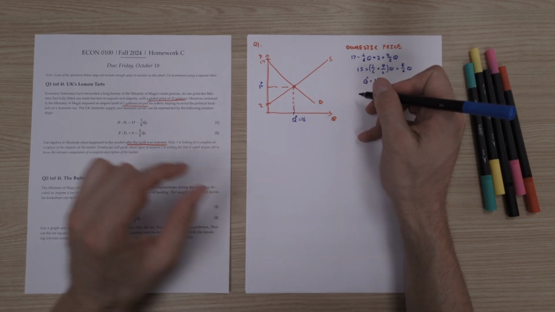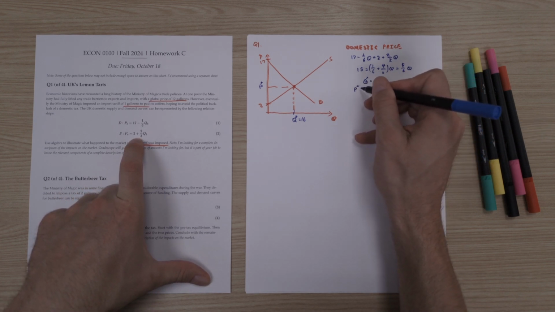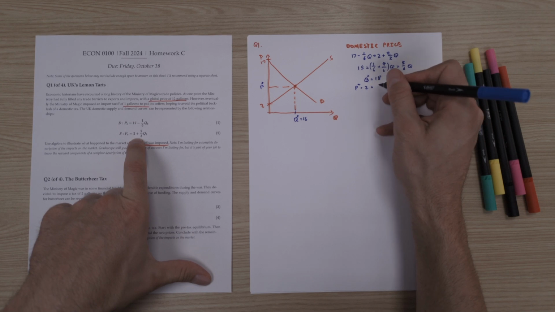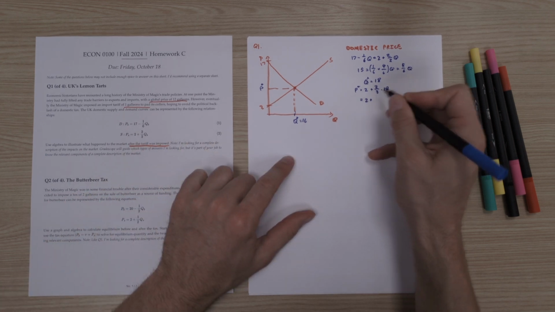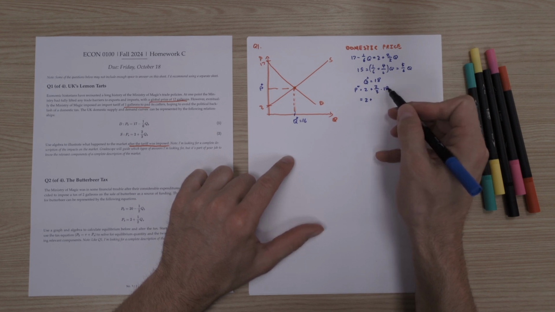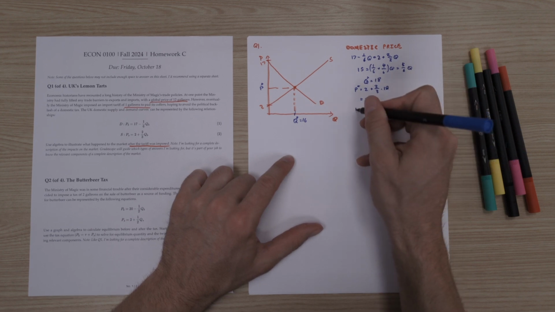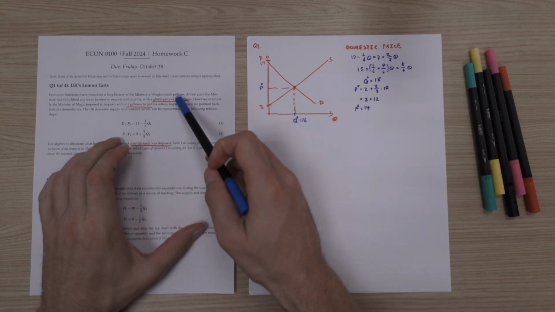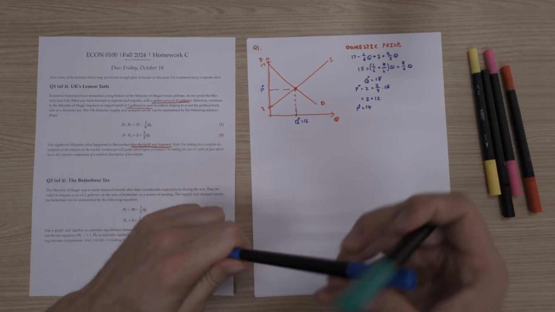The easiest way to do this, in my mind, would be to plug it into the supply curve. But of course, you could plug it into the demand curve if you like. So this is 2 plus 2/3 times 18. 18 divided by 3 is 6, and then we multiply by 2, which is 12. So the equilibrium price is 14.